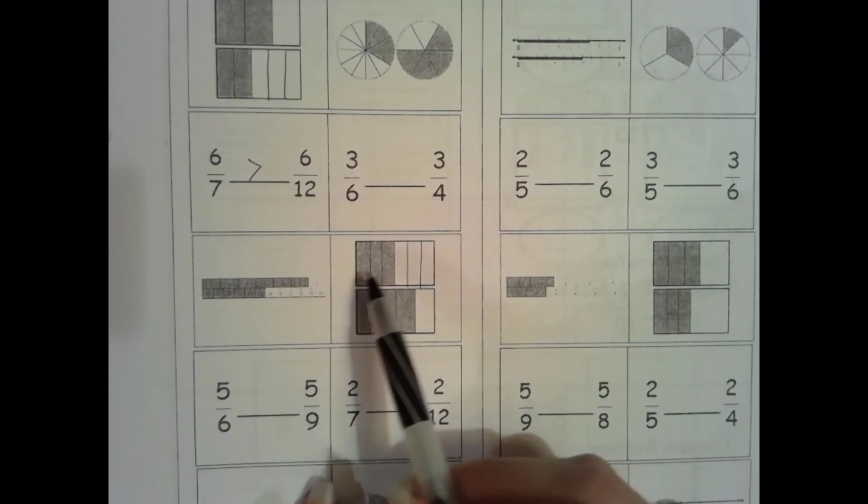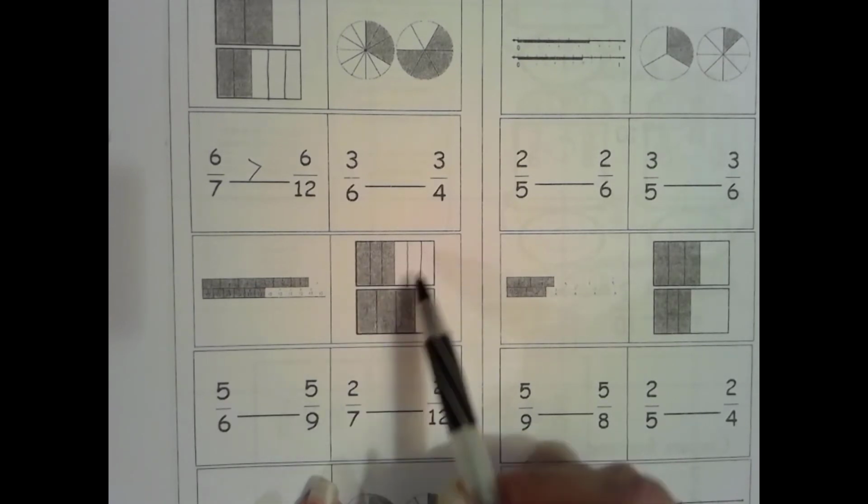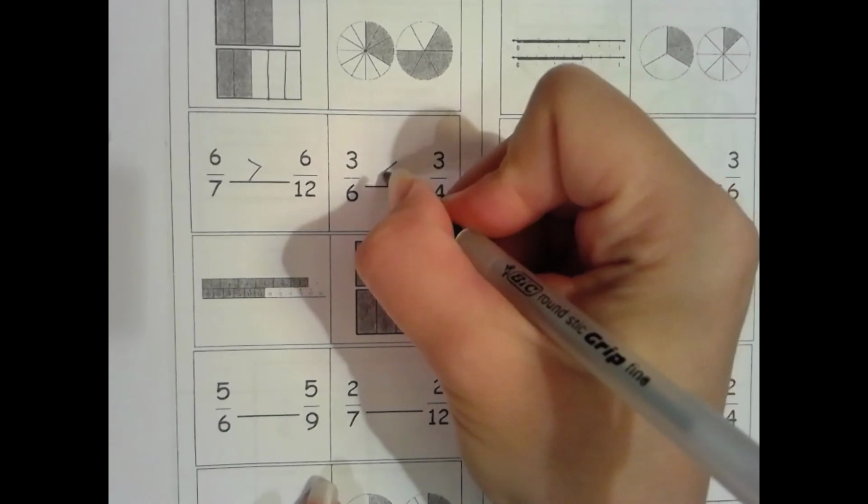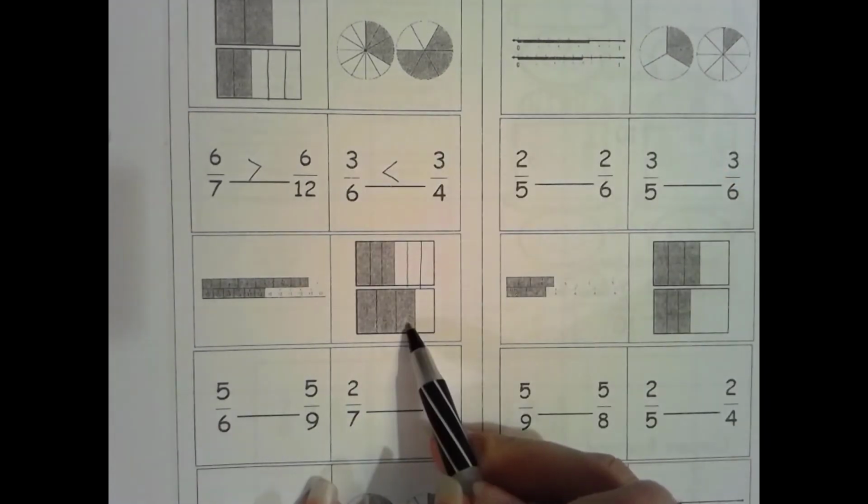So these 3 pieces, since these 6ths are smaller than these 4ths, this area is less than this area.